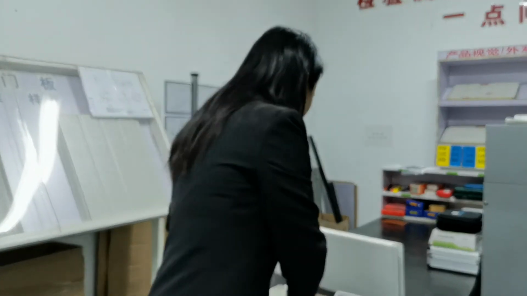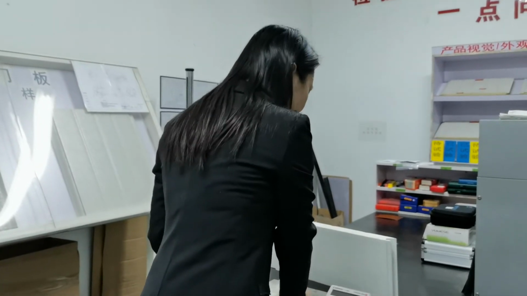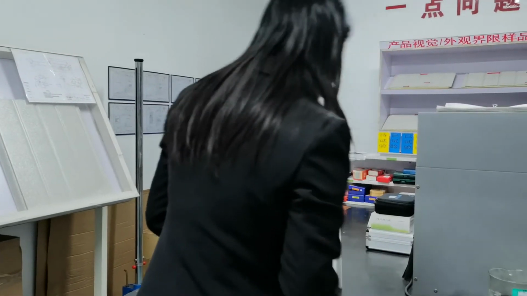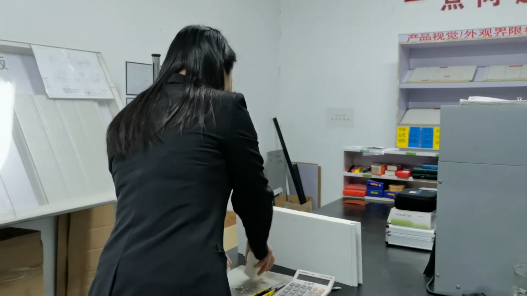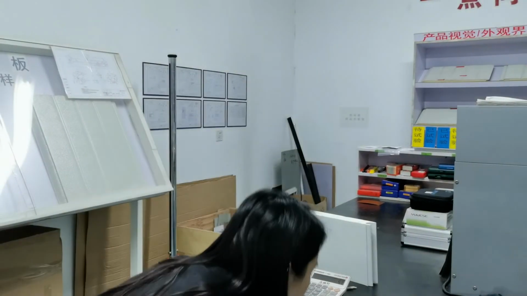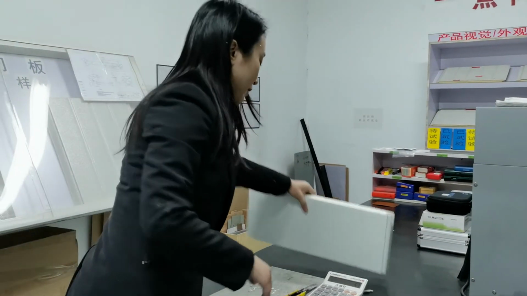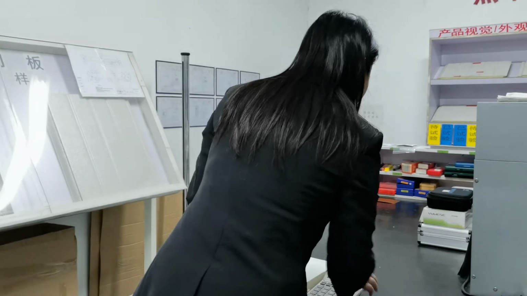And this is, as I said, one part of the assessment we do every day. And we'll go to the next step and see what else we do.